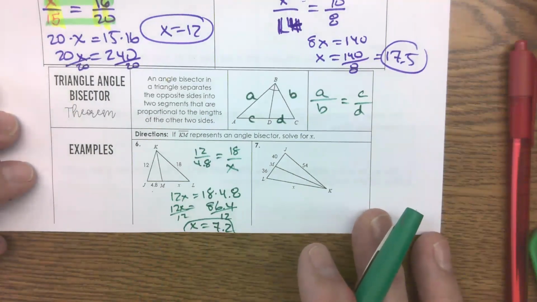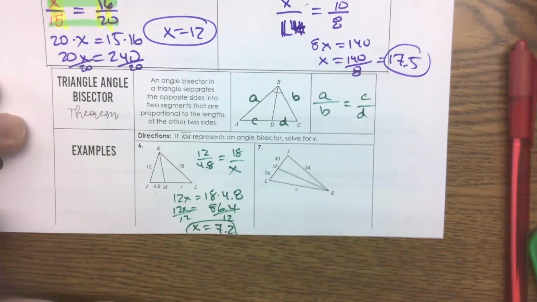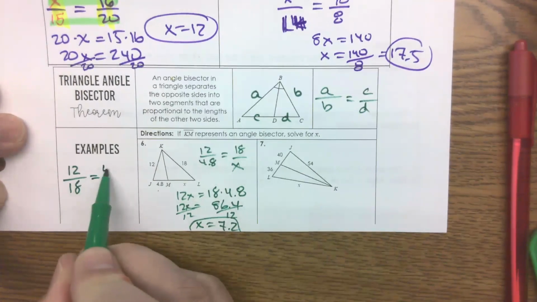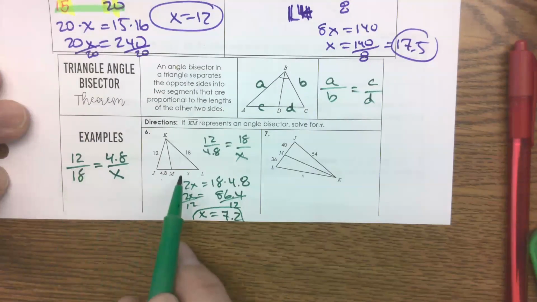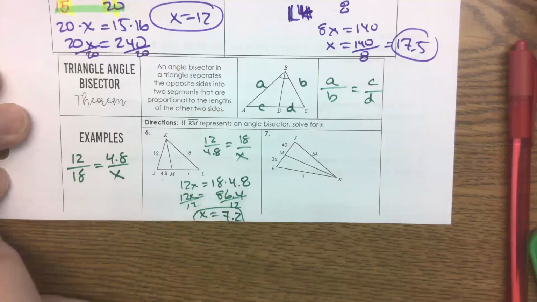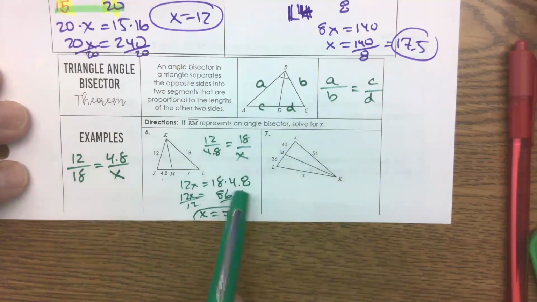Any questions? Yes. Why did you not do A over B, like it was in the theorem? I could have. And if I had done it that way, what I would have gotten is 12 over 18 equals 4.8 over x, right? Yeah. And notice what happens when I cross multiply. 12 times x still gives me 12x. 18 times 4.8. But you're right. I actually should have done it this way because this matches the formula. This would have been a better way to do it, but it'll come out the same. Okay.